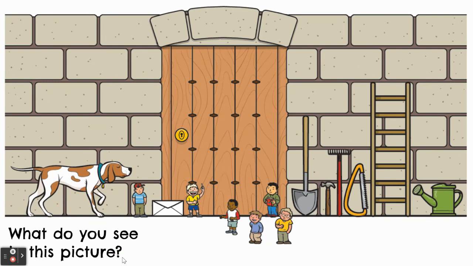And here is a picture with Jim and his 5 friends at the giant's door. What do you see in this picture? What objects do you see next to the giant's door? I see a dog, an envelope, a shovel, a hammer, a rake, a saw, a ladder, and a watering can. So we see some of the giant's tools up against the wall.